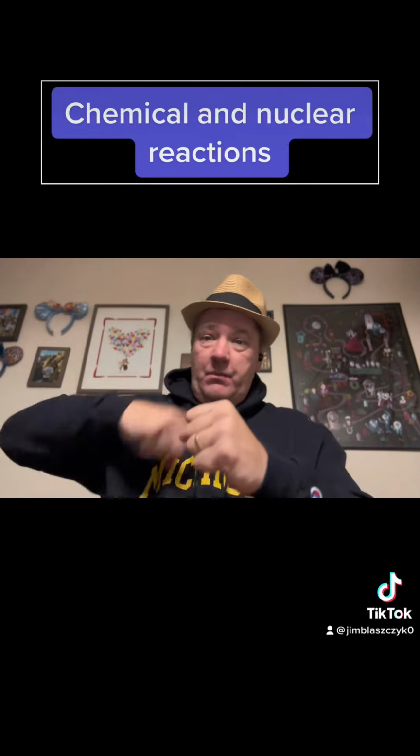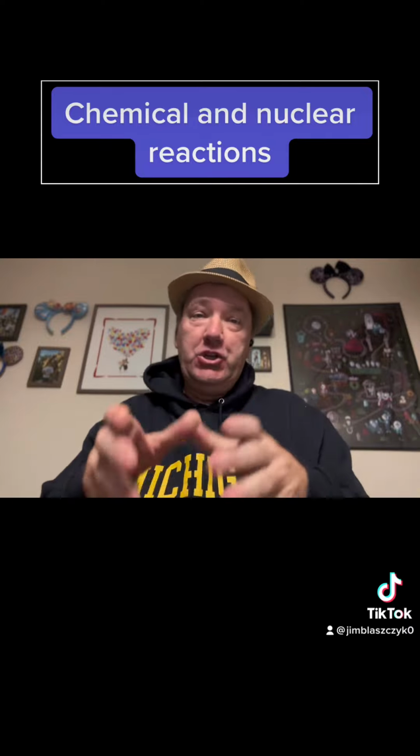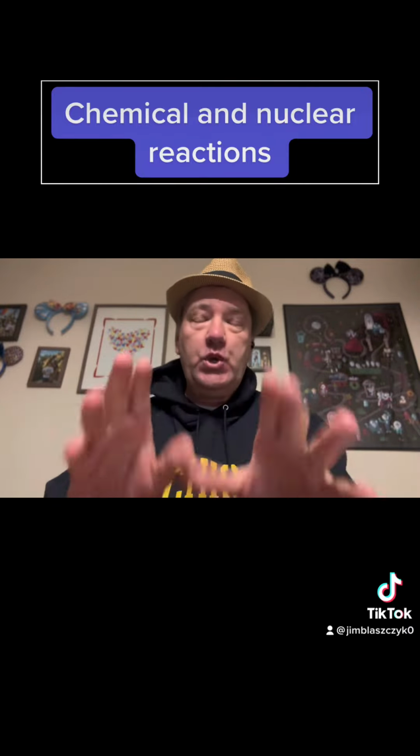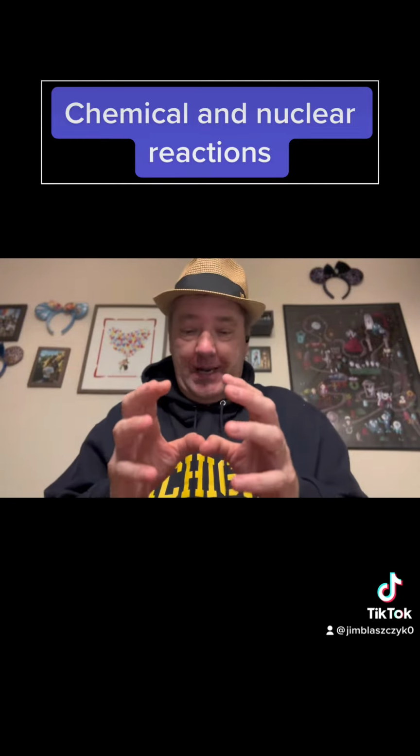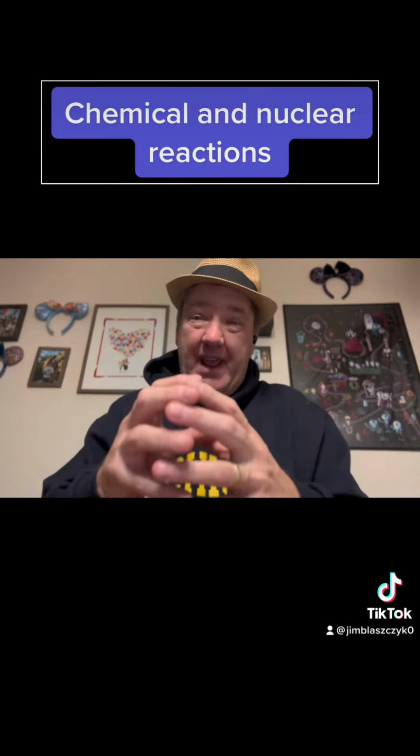Nuclear reactions, though, are a little bit different. Got those electrons going on the outside, but the nucleus is going to change. So in a nuclear reaction, the nucleus is going to change. During that, we're actually going to make two different atoms when we get done, or one different atom when we get done. So atoms are going to change. You might start with uranium, but when you split it apart, you can end up with two different elements when you get done.